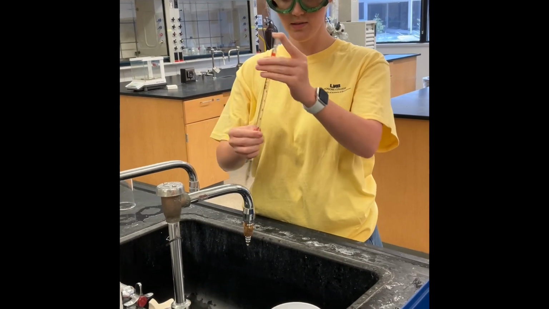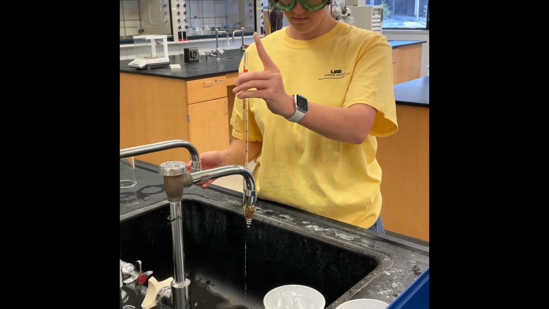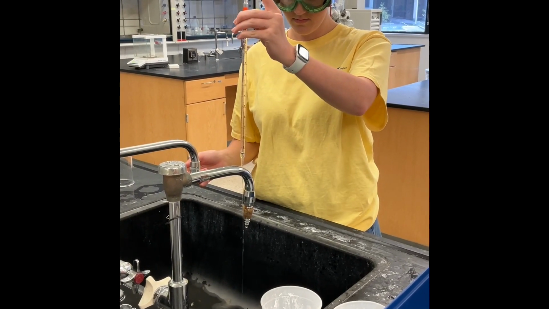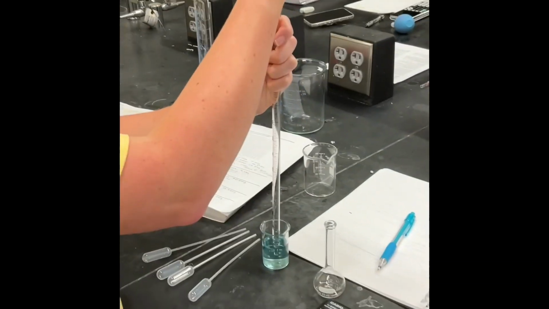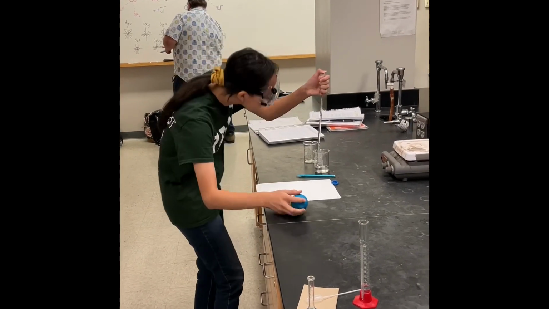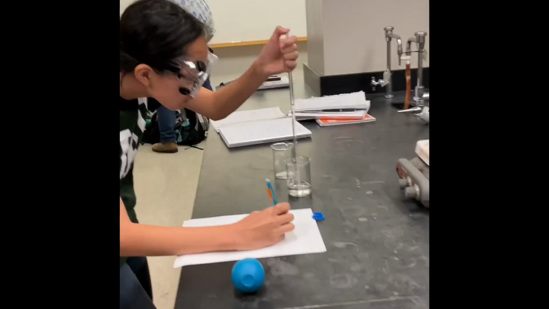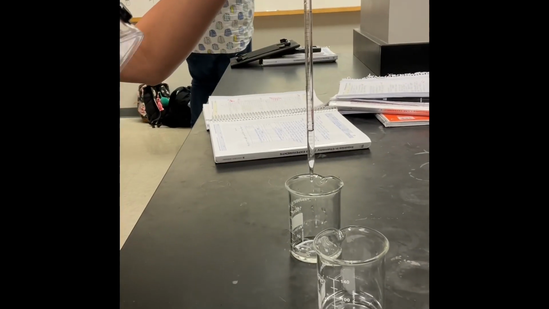Rinse the graduated pipette with the stock solution to decrease the amount of contamination in our calculations and solutions. Using the bulb, extract solution from the stock solution and into the graduated pipette. Record the volume extracted based on the bottom of the meniscus, estimating one more decimal than is definitive, in this case to the 10th, and transfer to a new beaker whose mass has been recorded.